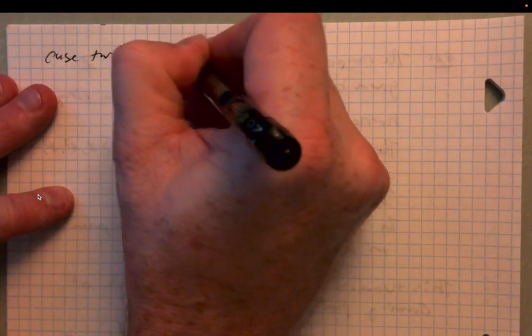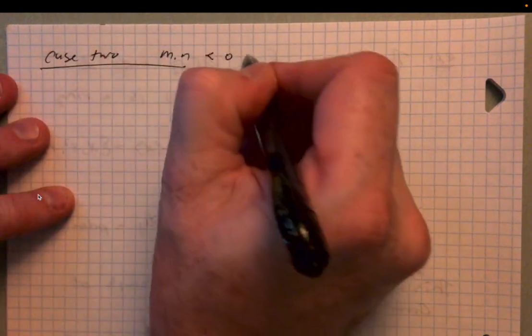Okay, so then case 2, we'll let them both be negative. And so we just have to be a little careful with the arithmetic here. Case 2, m and n are both less than 0.